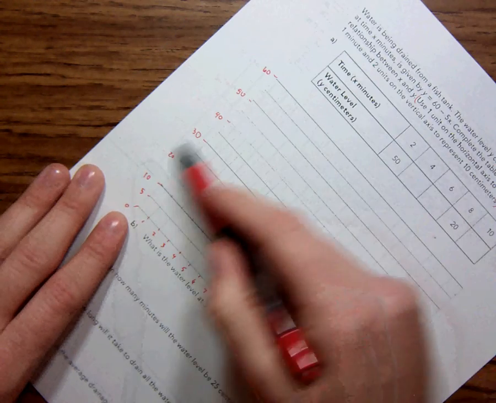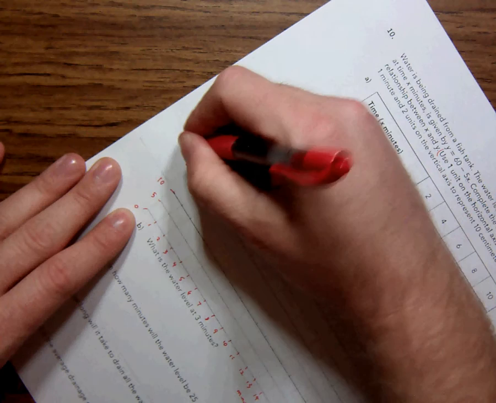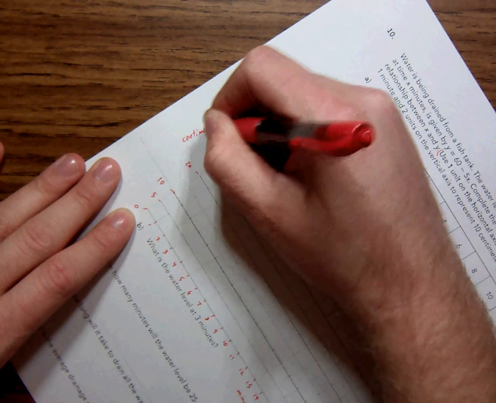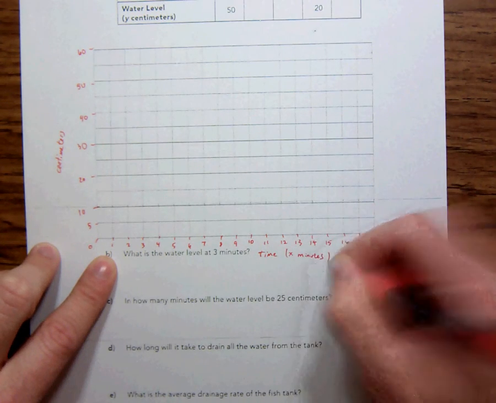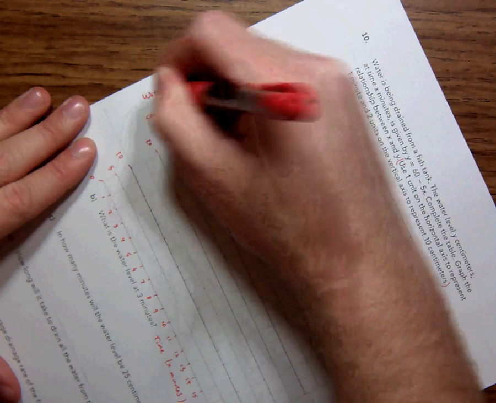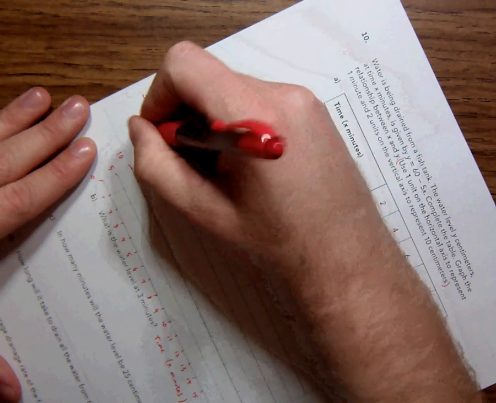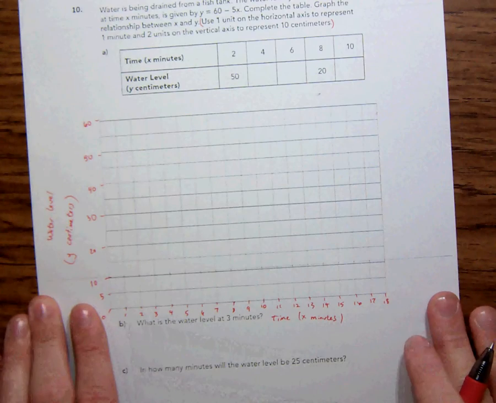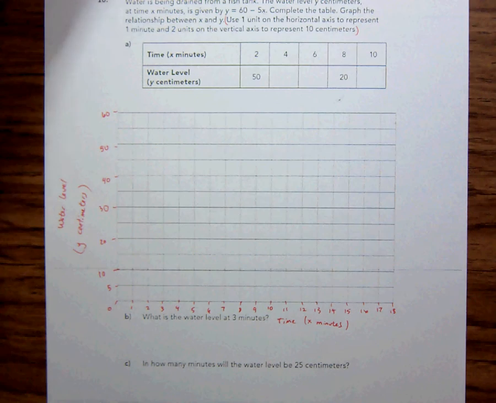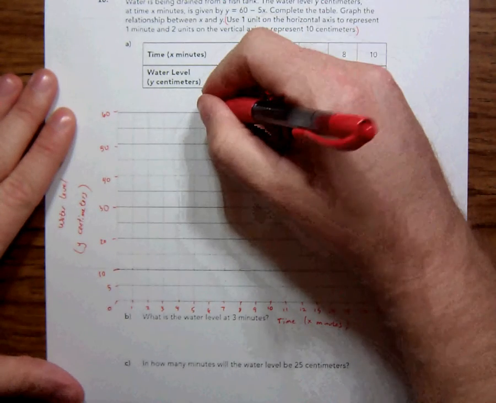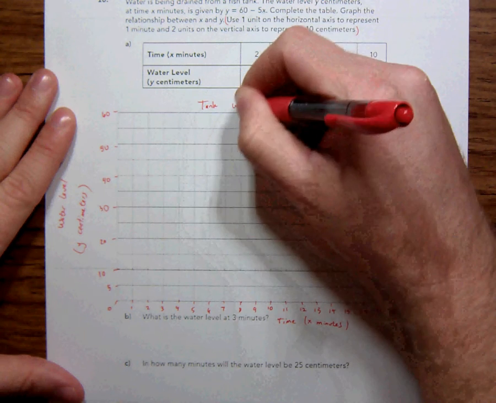And then this represents centimeters. And if you wanted to get technical, this is time in x minutes. And this is water level in y centimeters. Okay, and then every good graph has a title. So let's say our title is tank water level.